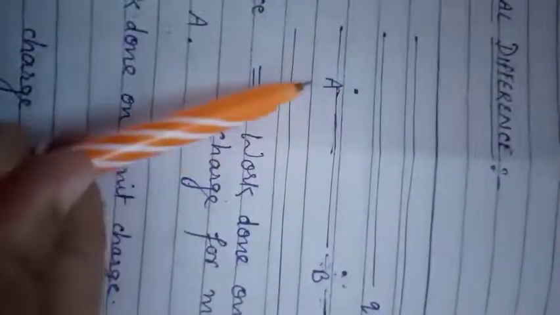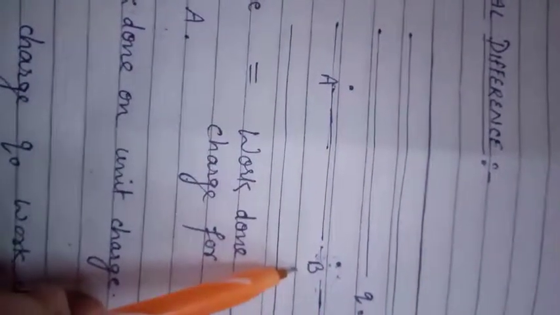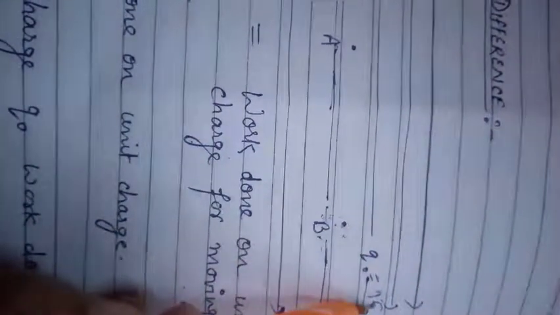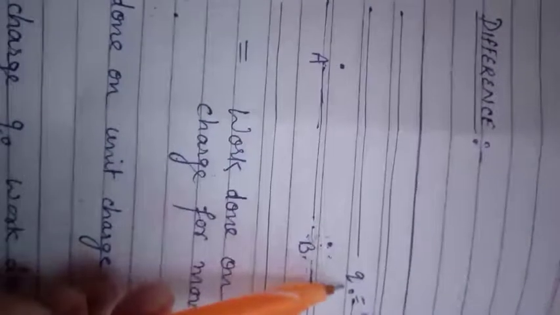So you can see here I have pointed 2 points, point A and point B. A charge Q naught is kept at point B. Suppose it is of 1 coulomb. So work done on bringing this unit charge from the point B to point A is known as potential difference between these 2 points. So potential difference between these 2 points can be defined as work done on unit charge for moving it from point B to point A.